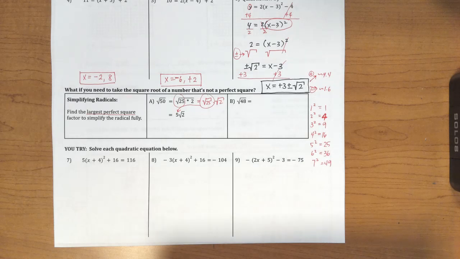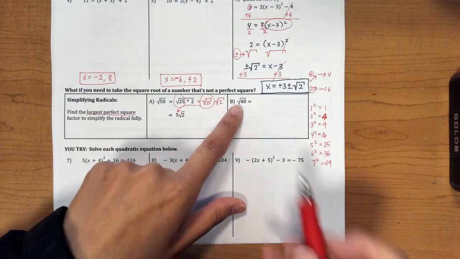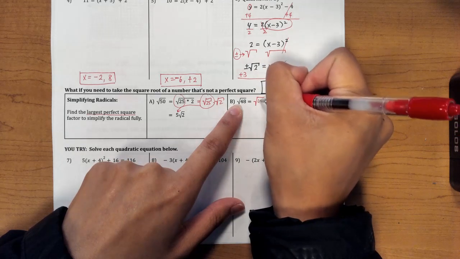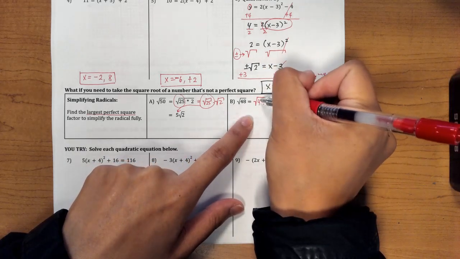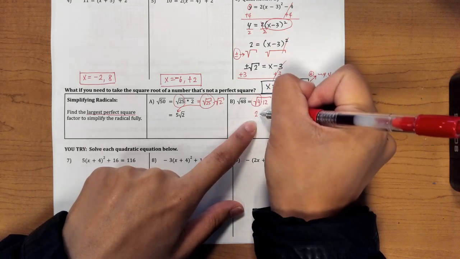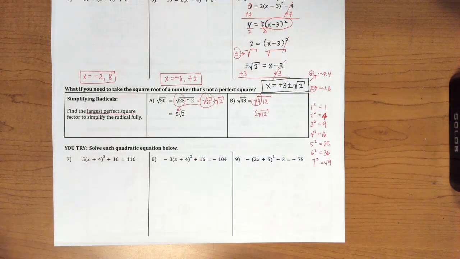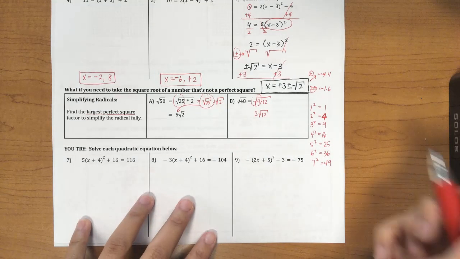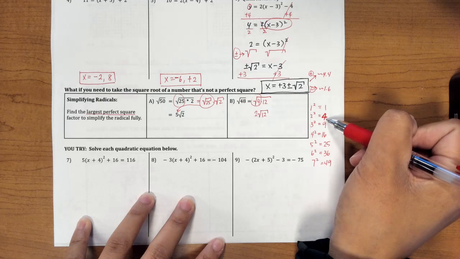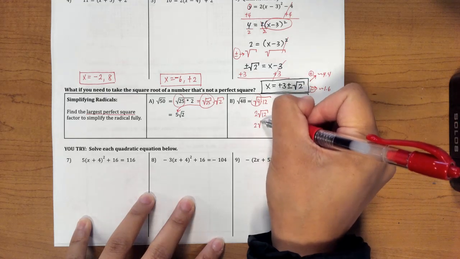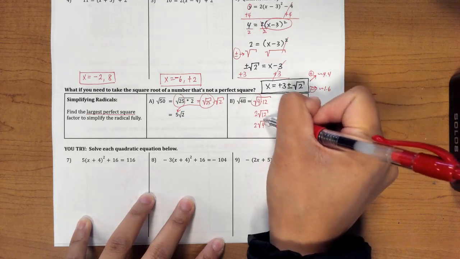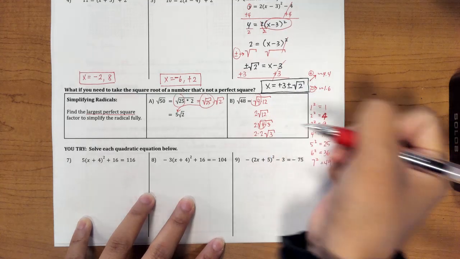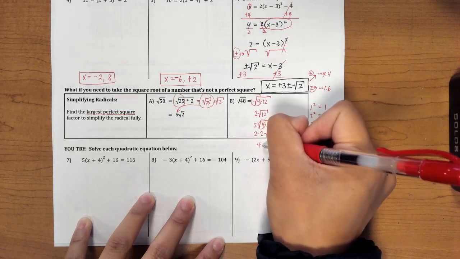Now, this gets a little dangerous because a lot of students know that 48 is 4 times 12. They do this. And then they'd say, okay, well, I know square root of 4 is 2, so it's 2 root 12, and I'm done. But can 12 be further divided by a perfect square? Yes, 12 can be divided by 4 again. Well, that means this comes out again. So your final answer is 4 root 3.